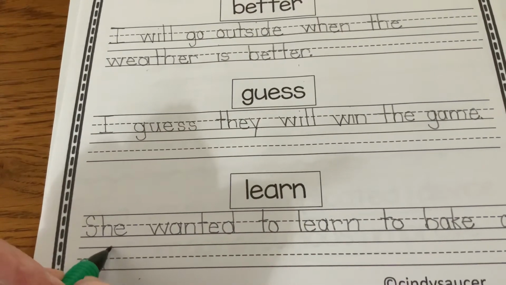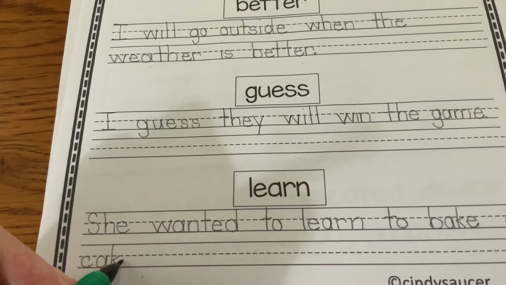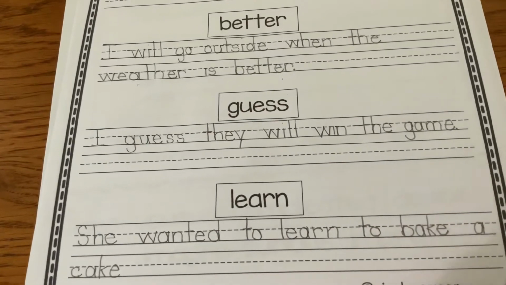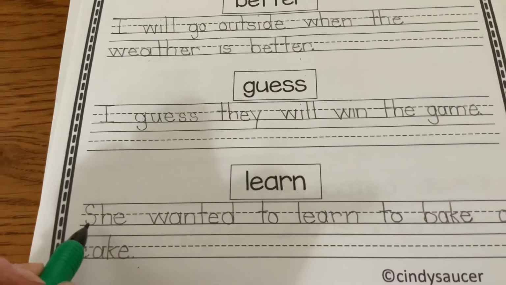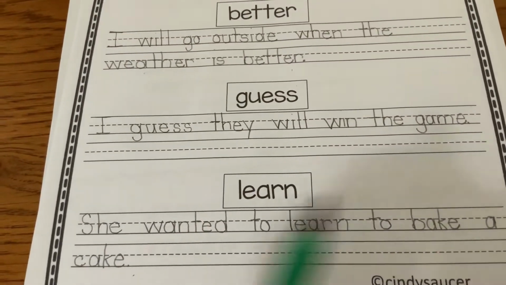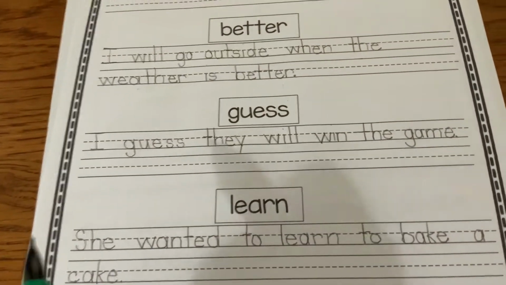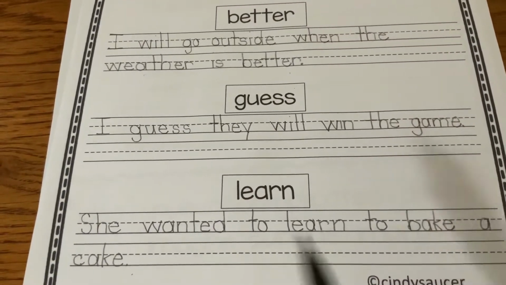Make sure that your A has a stick on it. Make sure that the slanted lines on the K are below the dotted line. Your E. She wanted to learn to bake a cake, and a period at the end. Uppercase, period. 1, 2, 3, 4, 5, 6, 7, 8 words. And we have the word learn. So we have all of our sentences right.